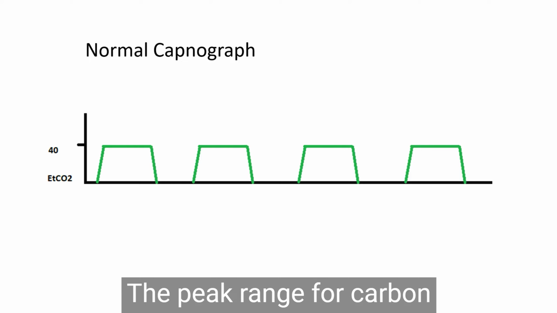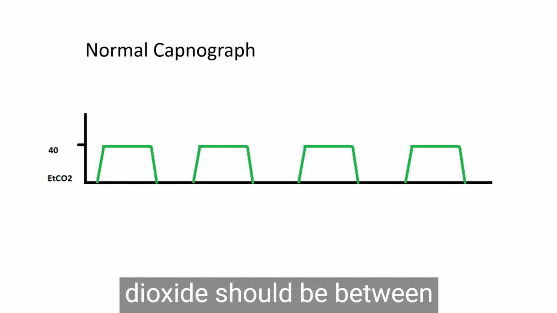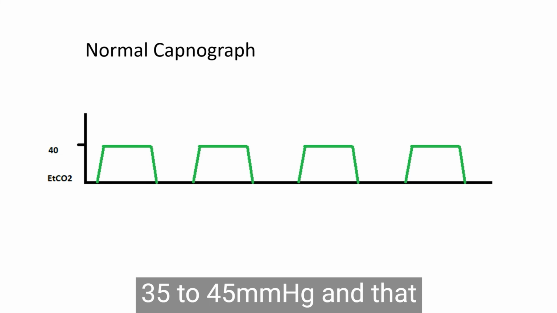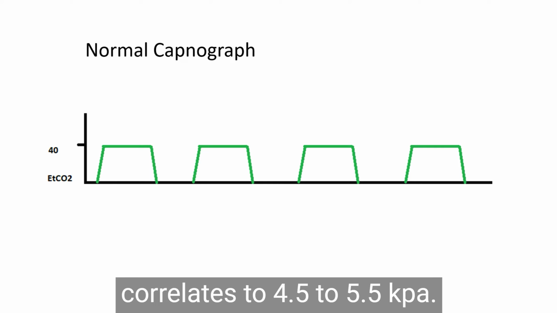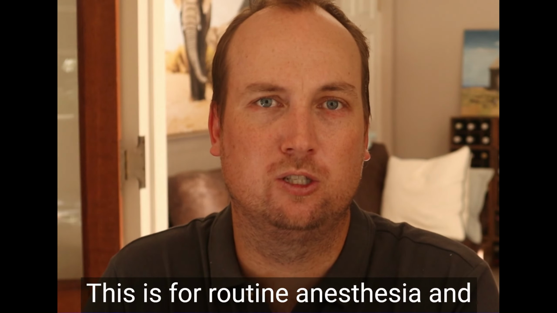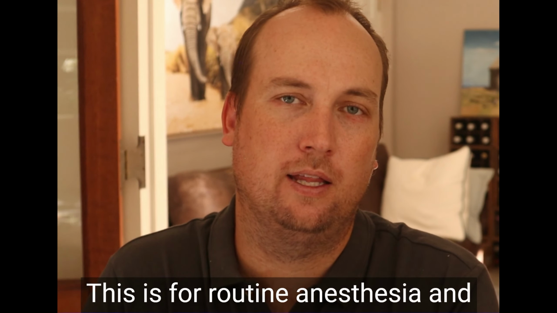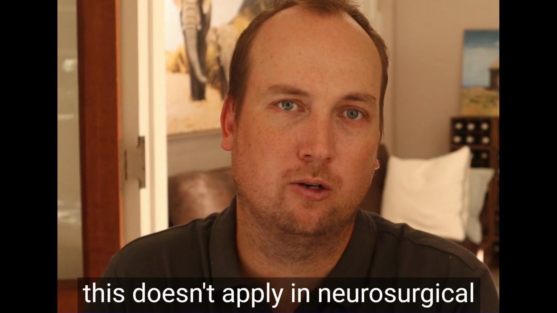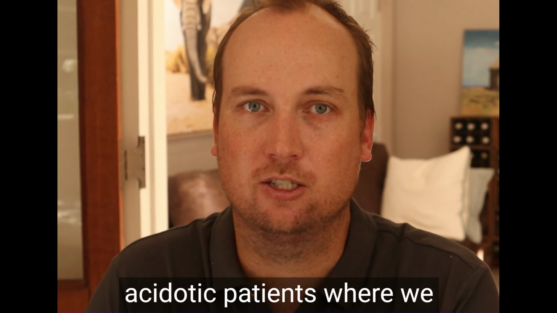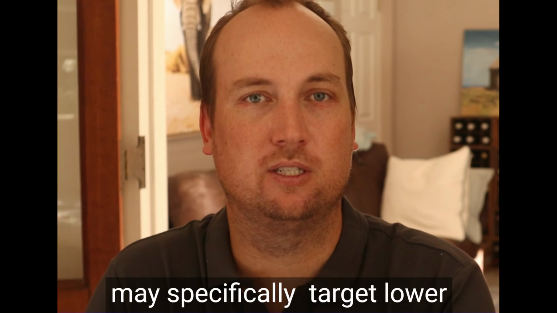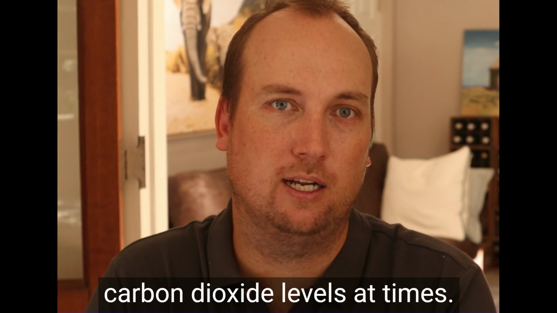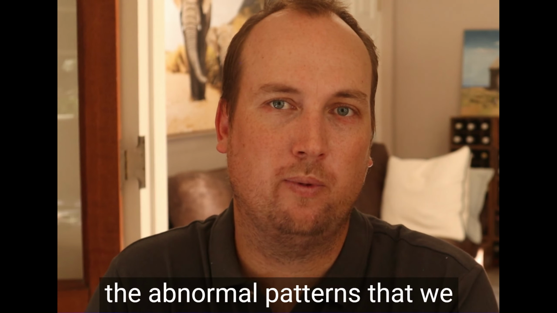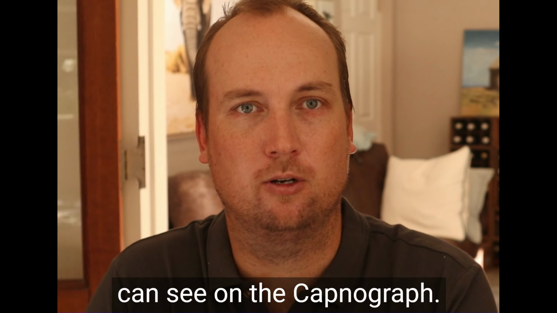The peak range for carbon dioxide should be between 35 to 45 millimeters of mercury, and that correlates to 4.5 to 5.5 kPa. This is for routine anesthesia, and this doesn't apply in neurosurgical patients or in shocked or acidotic patients where we may specifically target lower carbon dioxide levels at times. So let's go through some of the abnormal patterns that we can see on the capnograph.